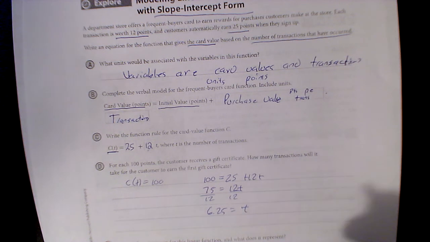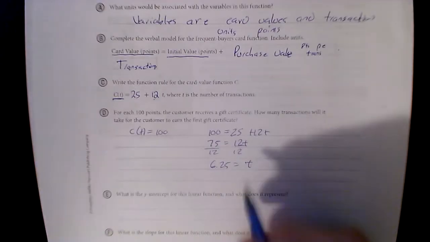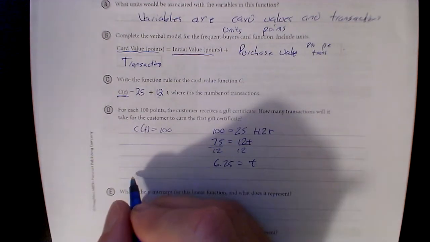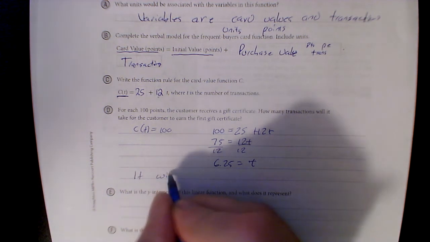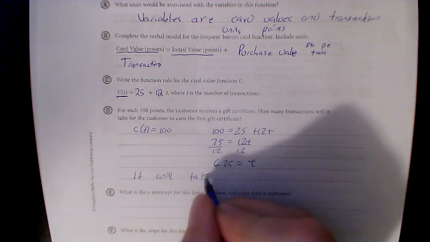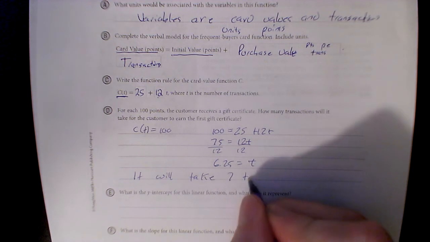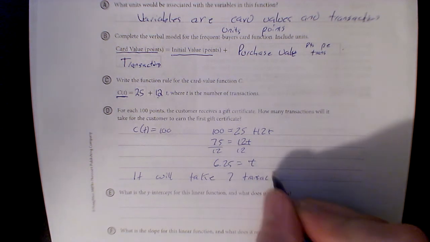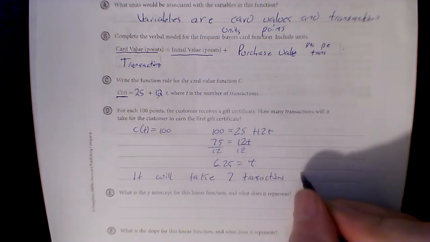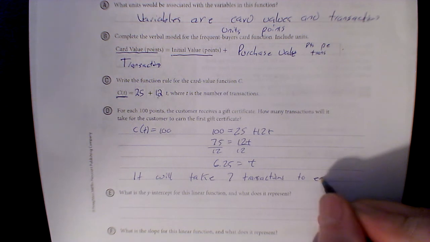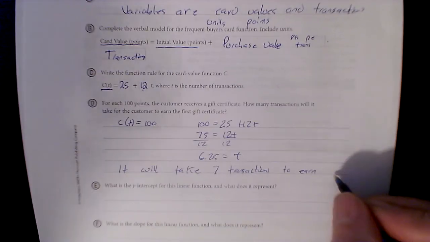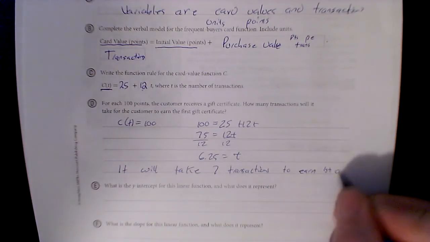Now it can't be 6.25, right? Because you can't have a quarter of a transaction. So we're going to say it will take 7 transactions to earn the first gift.